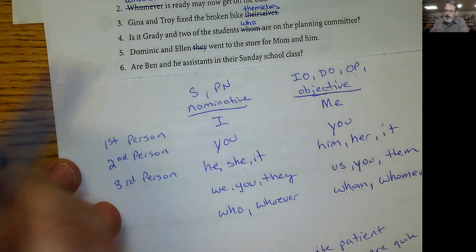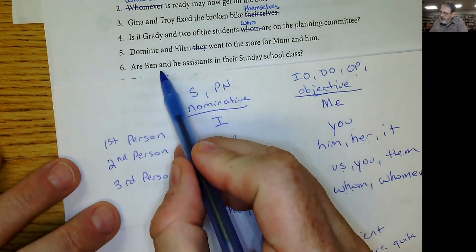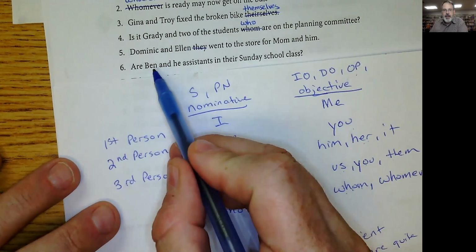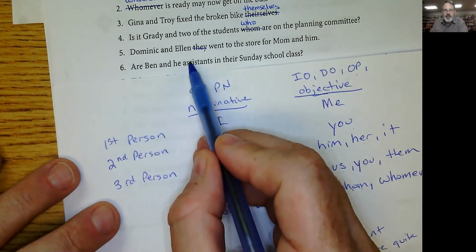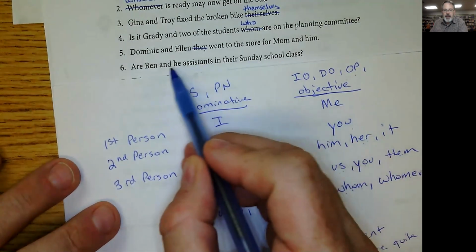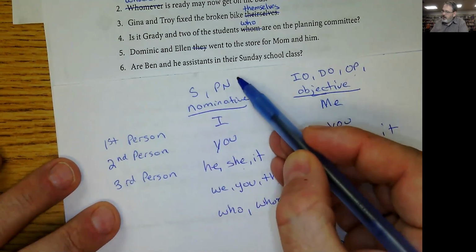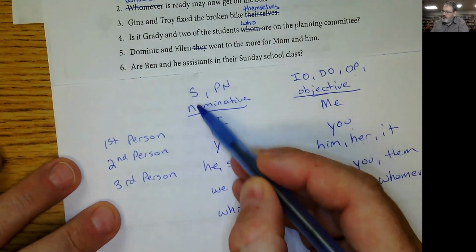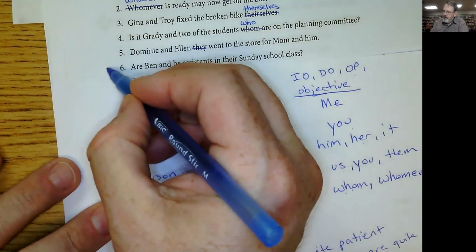Are Ben and he assistants in their Sunday school class? It's a question. If we were to turn this around and make it a declarative sentence, Ben and he are assistants in their Sunday school class, making Ben and he the subject. All right. Subjects are supposed to be nominative case. He is nominative case, so that is correct.